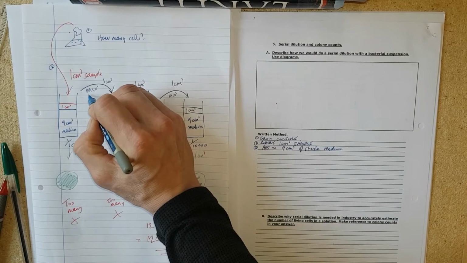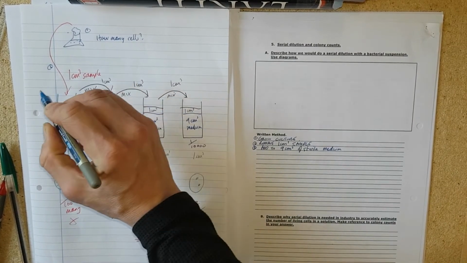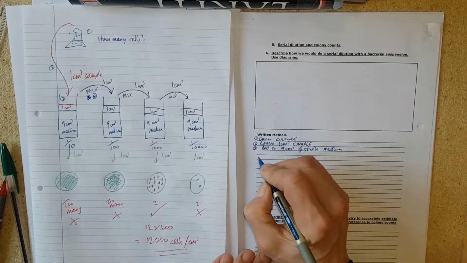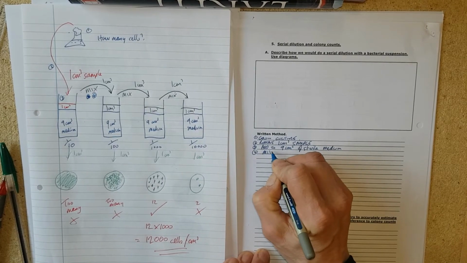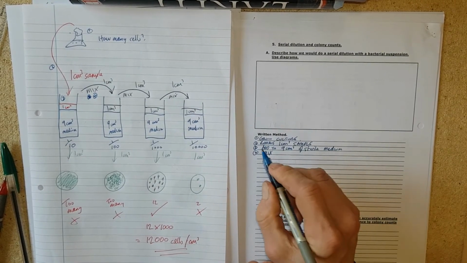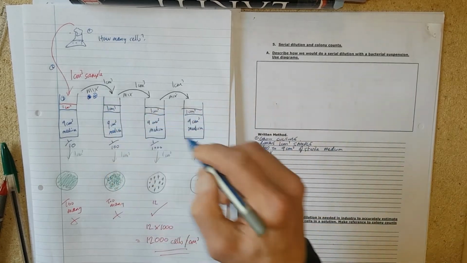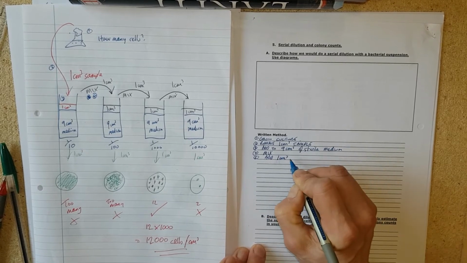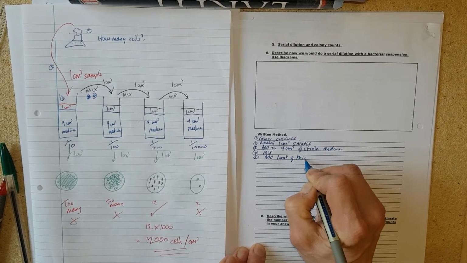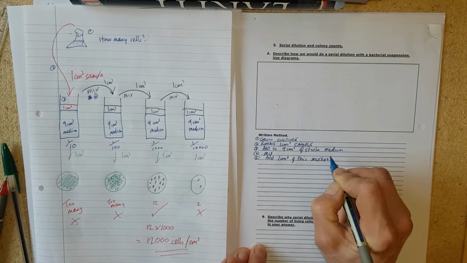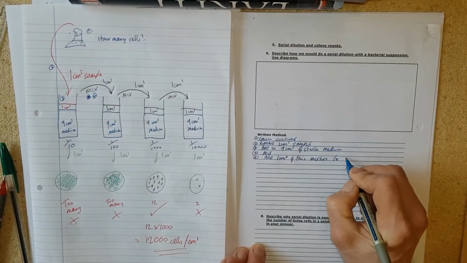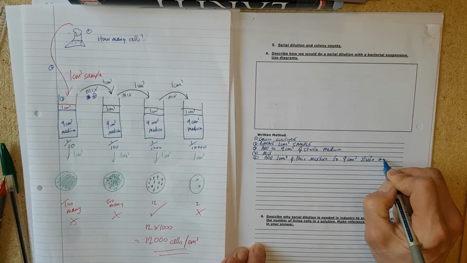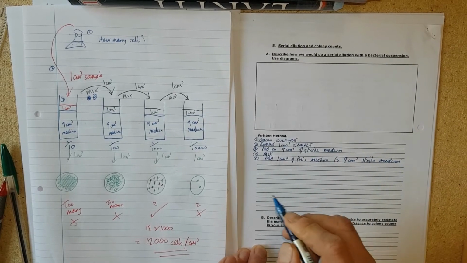Then we need to, so that was 3 there, so this one will be 4, so 4 mix. Number 5 is add 1 cm cubed of this mixture to a new tube, which is 9 cm cubed sterile medium.